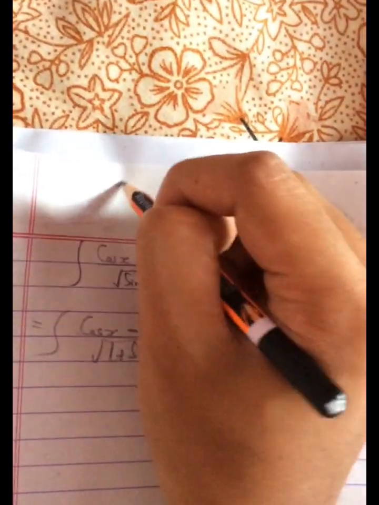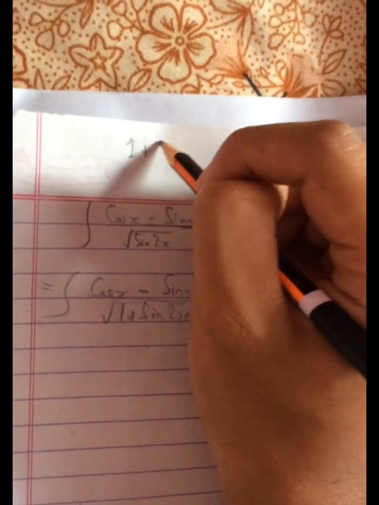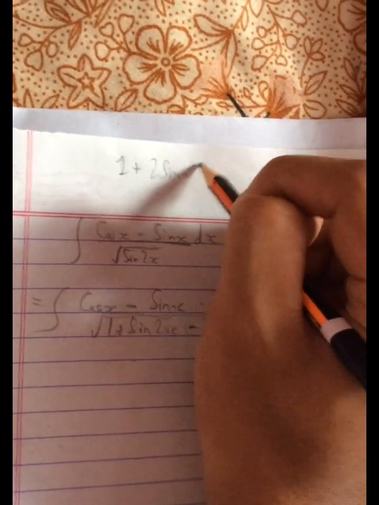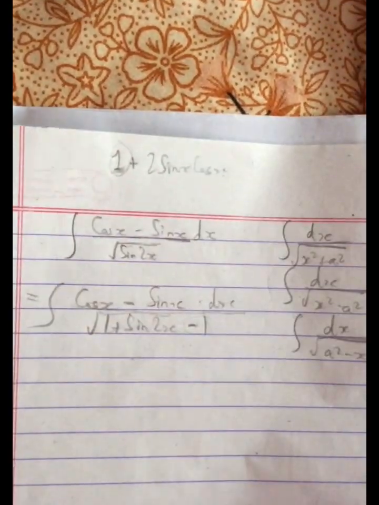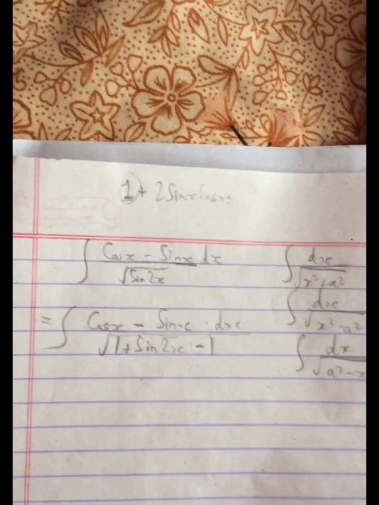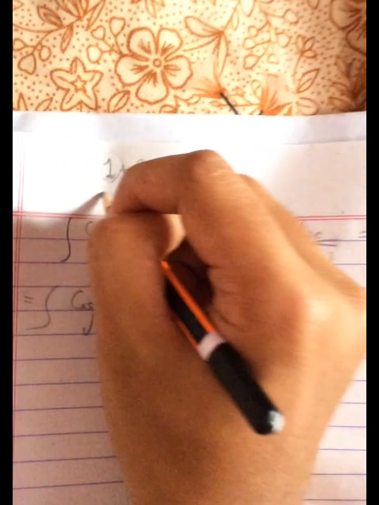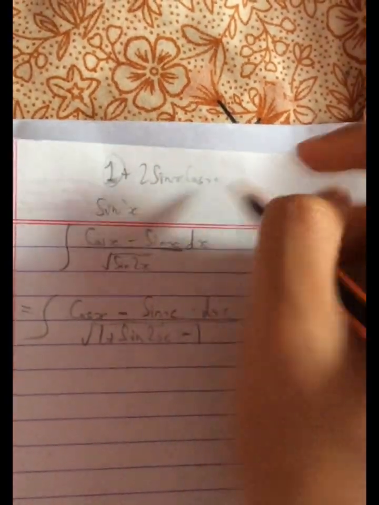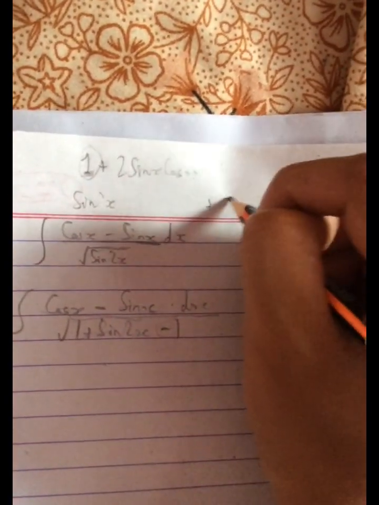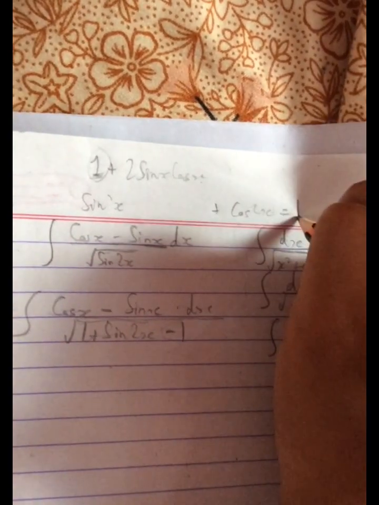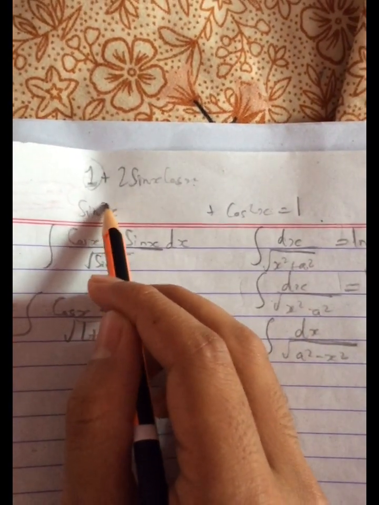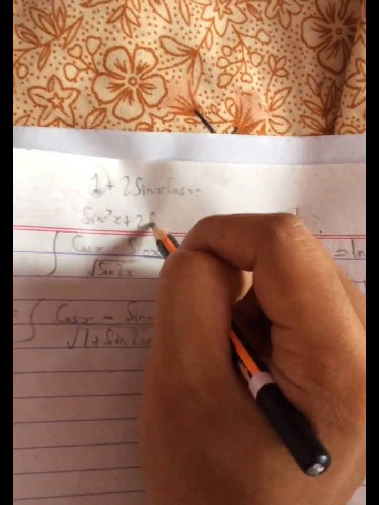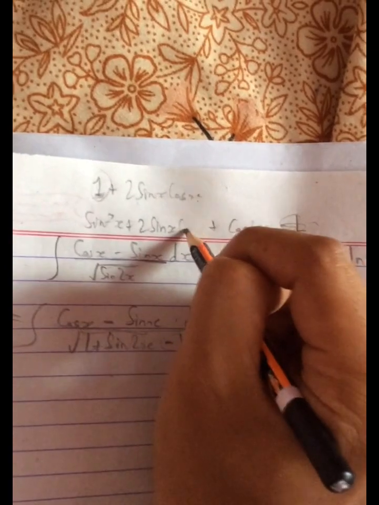Now, what is 1 plus sine 2x? Well, let's see. If you open sine 2x, we have 1 plus 2 sine x cos x. And here, 1. We have a very, very well-known equation as sine square x plus cos square x equals to 1. So here, instead of 1, we can just write sine square x and cos square x. And the remaining is 2 sine x cos x.